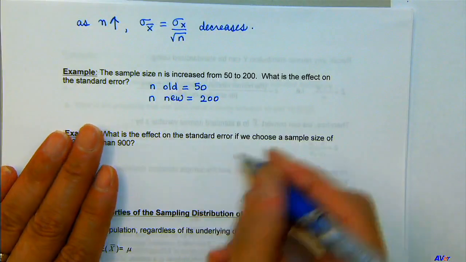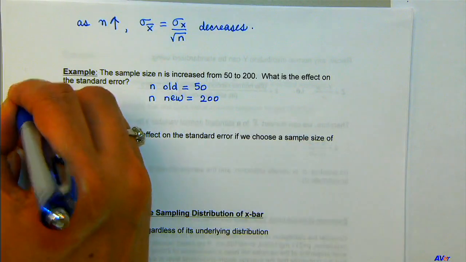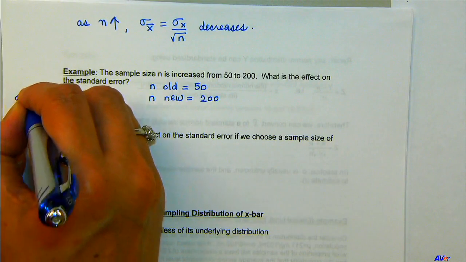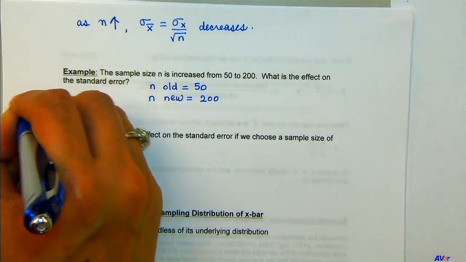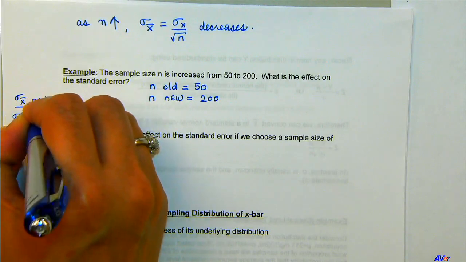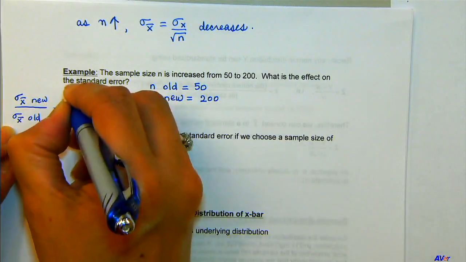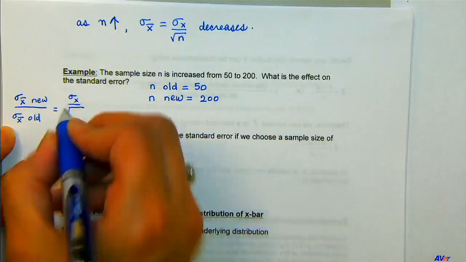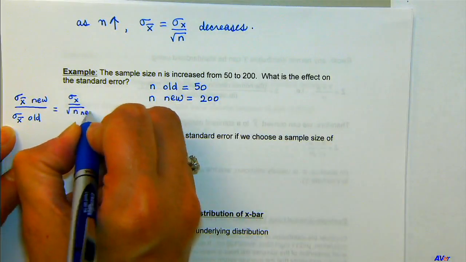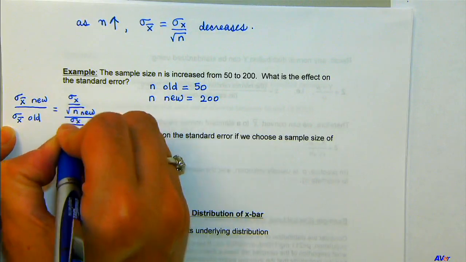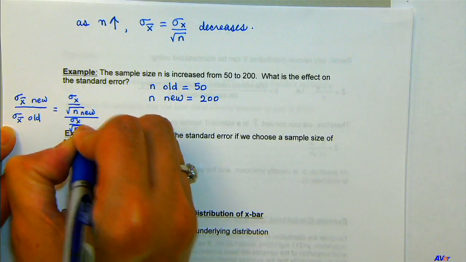So why don't I go like this? Sigma x bar, that's the standard error, new, over sigma x bar old equals sigma x over rad n new over sigma x over rad n old.